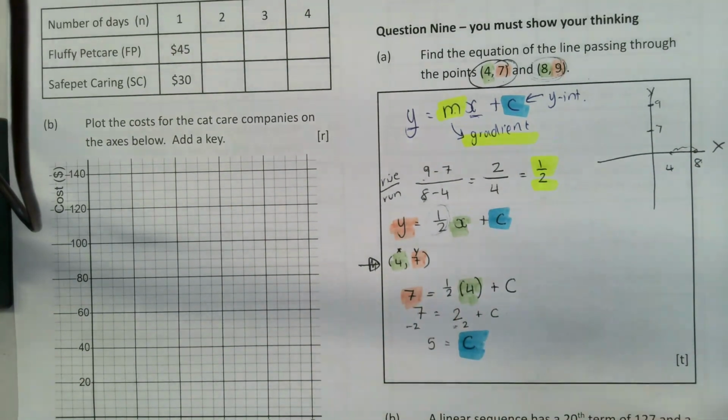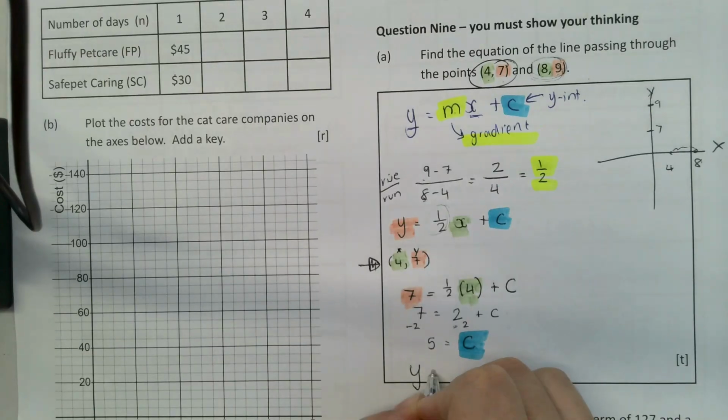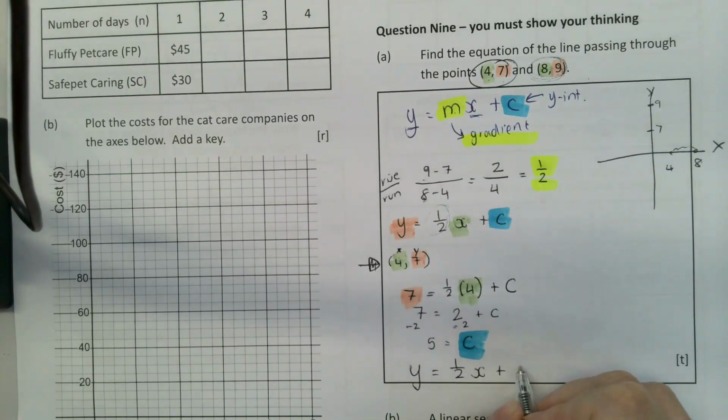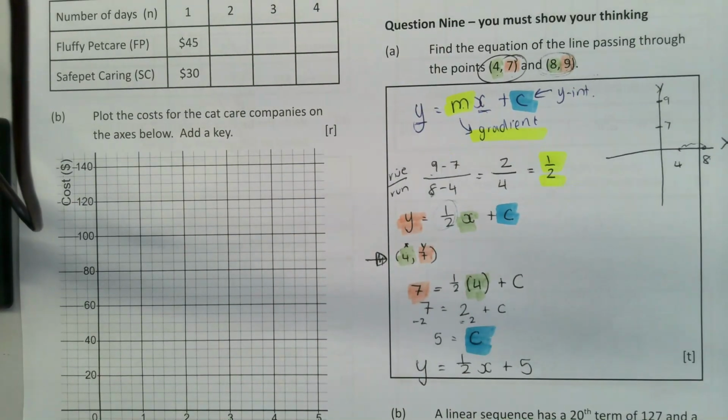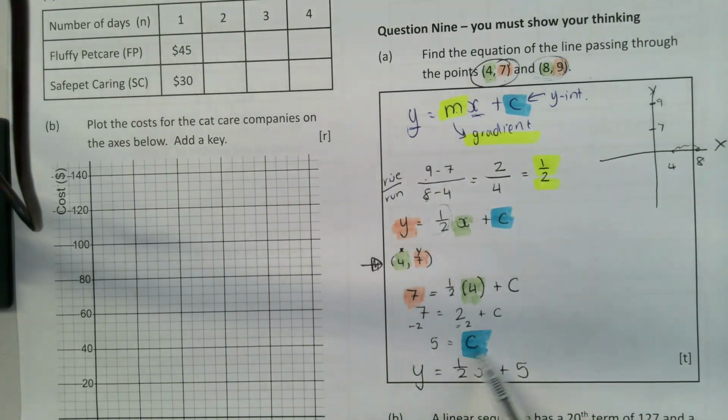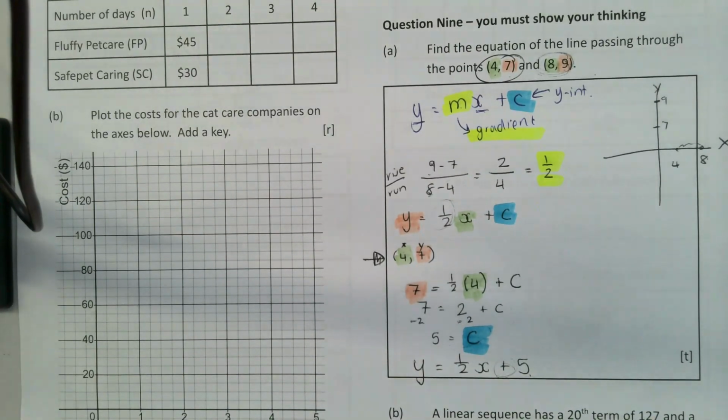So now that I've got all the information I need, let me just write out my equation. Y equals a half x, and that's a positive 5. And I'm done. If this was a negative answer, I would put a minus instead of a plus. Okay.